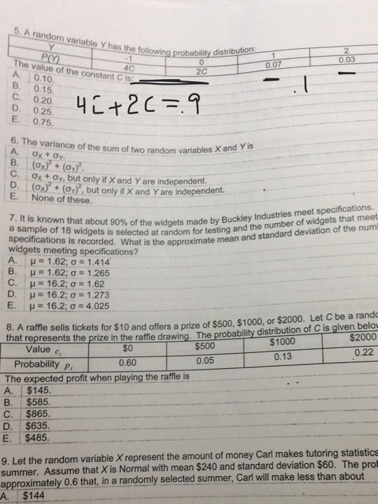That's an algebra problem. So that would be 6C equals 0.9, and then divide by 6, and you should get your answer. Wait, no. Well, let's divide by 6. Yes, that worked. Divide by 6 on both sides, and you should get 0.15, which is letter B. Okay, what's next?